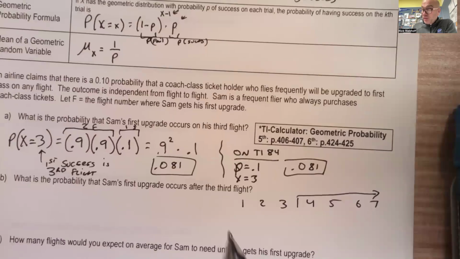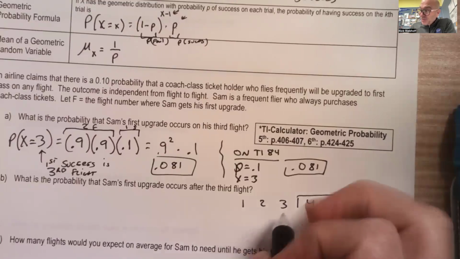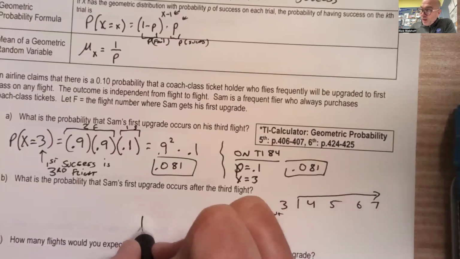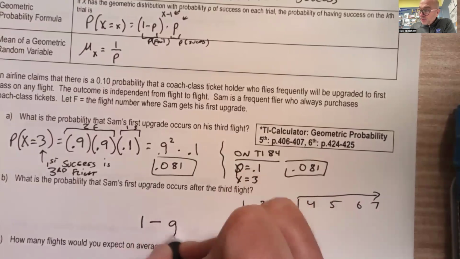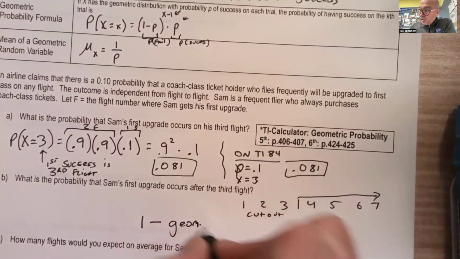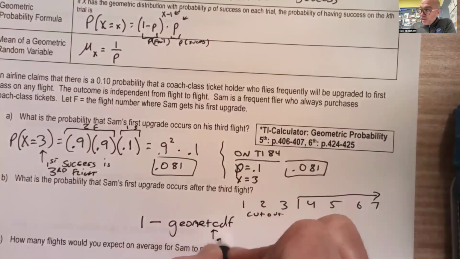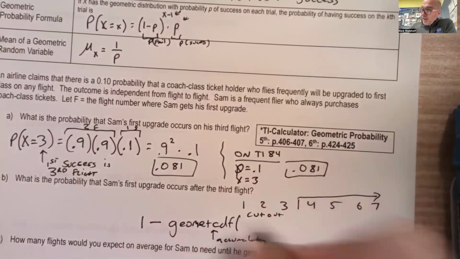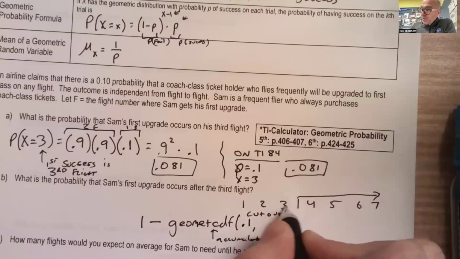Do you remember geometric CDF? Oh, sorry. It is geometric CDF. Do you remember binomial CDF? Yeah. So what we want to do is cut out these, right? So it's going to be 1 minus geometric CDF this time because we are accumulating. And it's going to be the probability of success, 0.1. And then we're cutting out 3 and below.